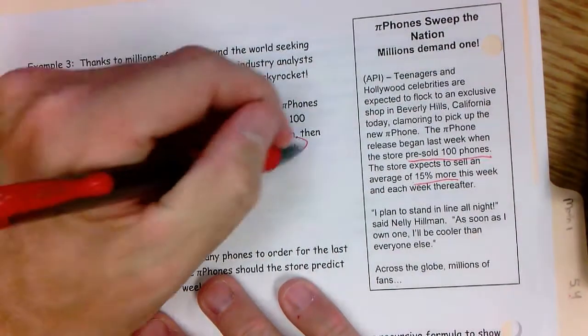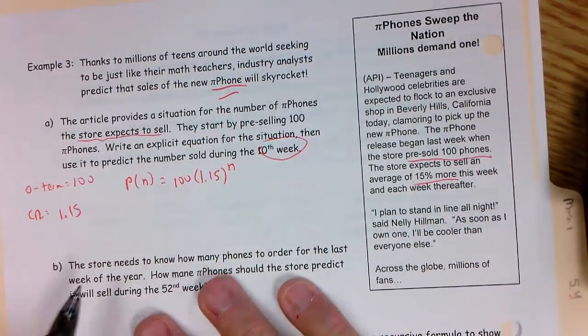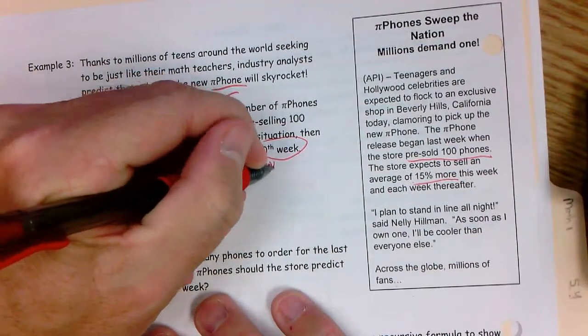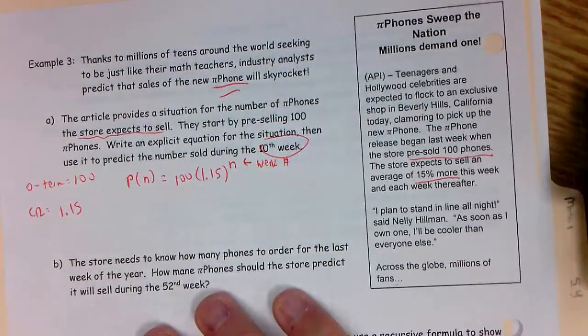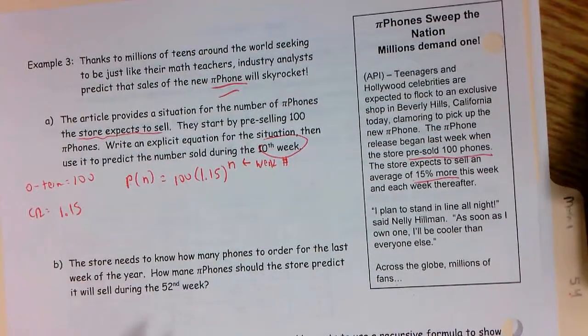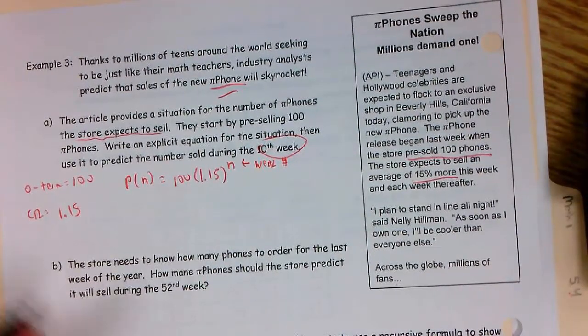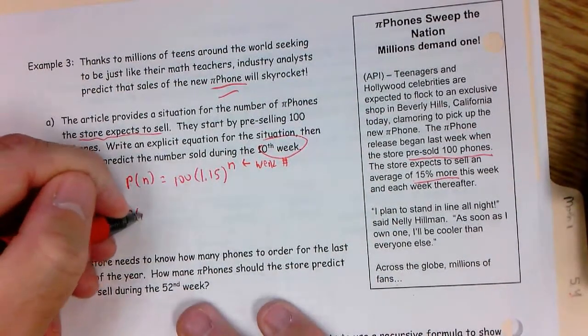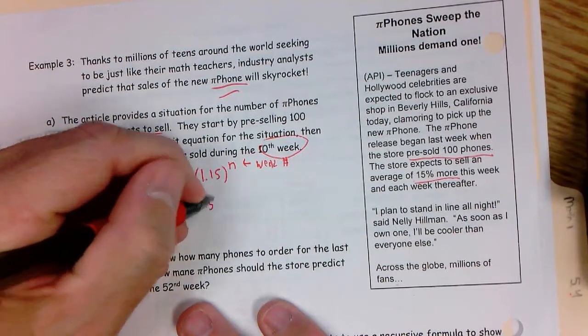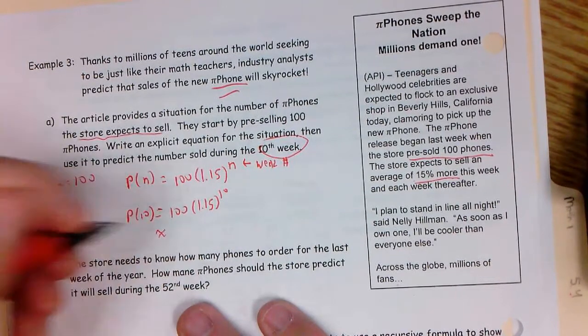And if I want to know how many they're going to sell on the 10th week, because in this situation, n represents the week number. All right? This 100 is after 0 weeks. It's the starting amount. But what about the 10th week? So this would be 100 times 1.15 to the 10th, right?